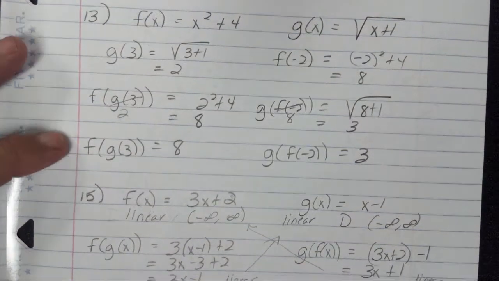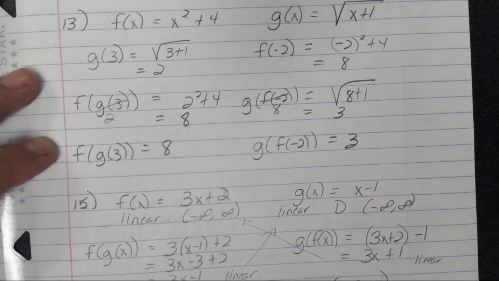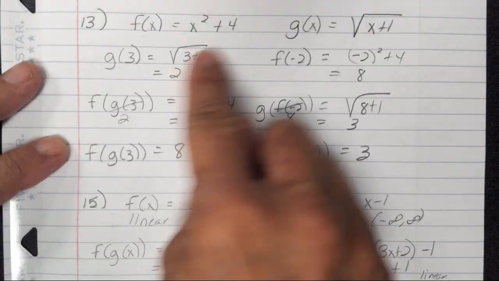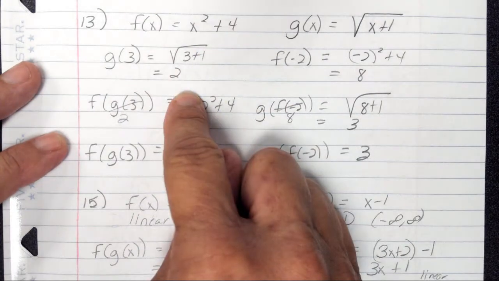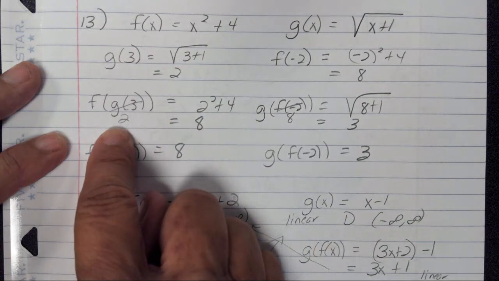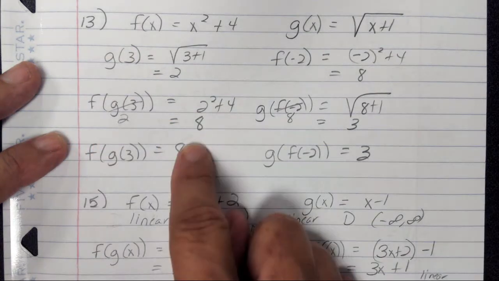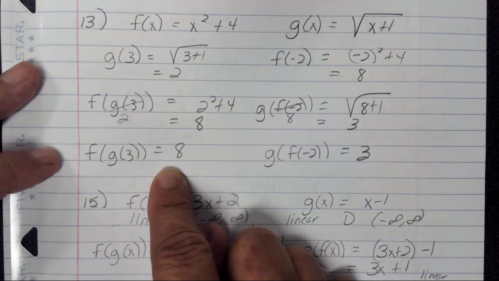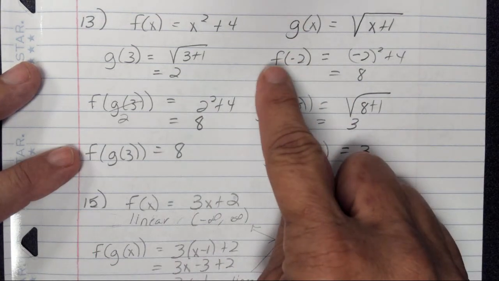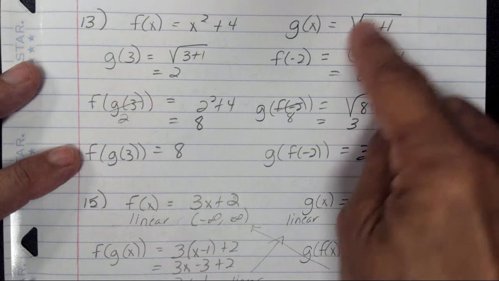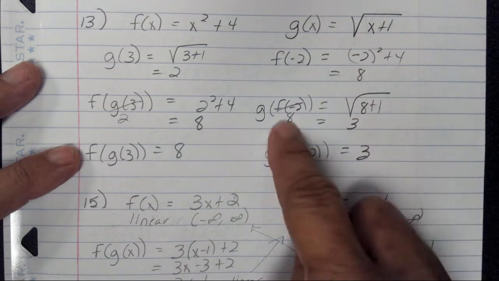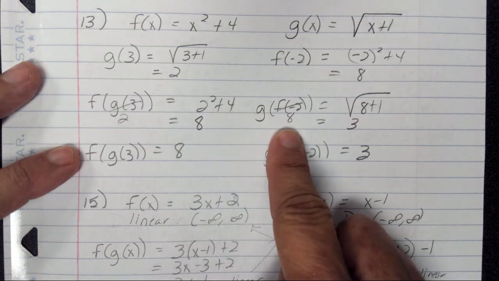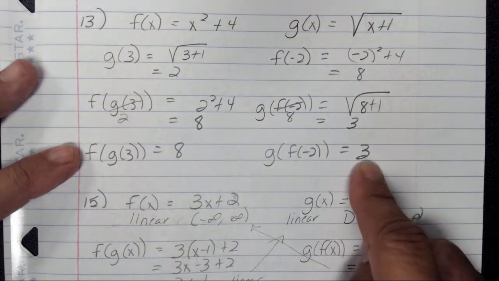All right, same thing on 13. You were told to do f of g of 3. So g of 3 is going to give me 2. So then I find f of 2, because g of 3 is equivalent to 2, which gives me an 8. And here, to do g of f of negative 2, I do f of negative 2 first. Now that I know f of negative 2 is 8, then I'm really finding g of 8, and the square root of 9 would be 3.